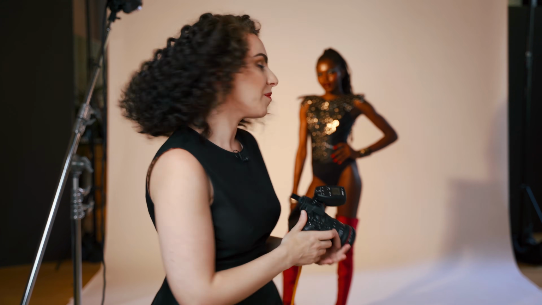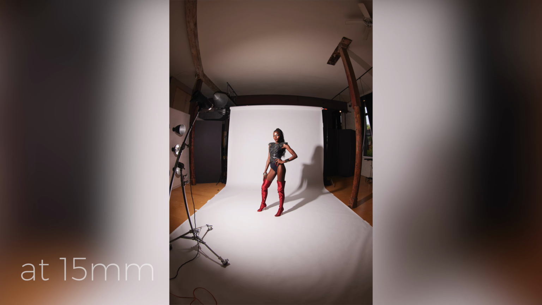So I'm going to be working through that and showing you some of the pros and cons and some of the different approaches you can take. Okay, so that's at 8 millimeters. Let me show you what it looks like at 15. This is still a massive field of view, but not quite as distorted. And you'll notice that the spherical nature of the image disappeared. It's no longer going to be a circle.